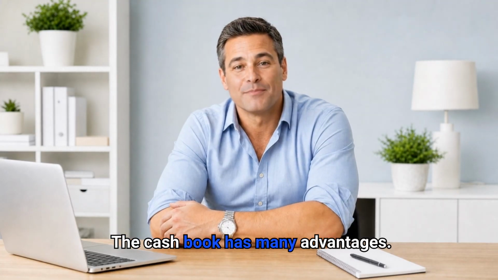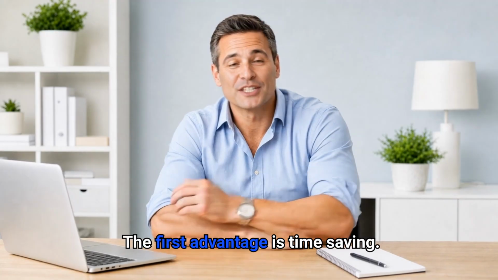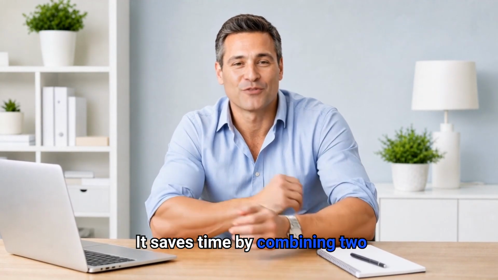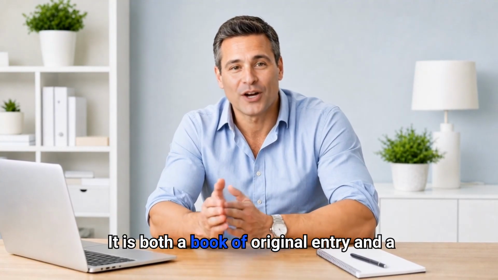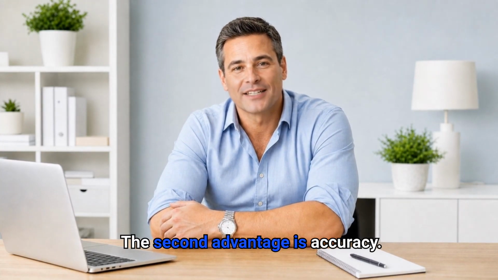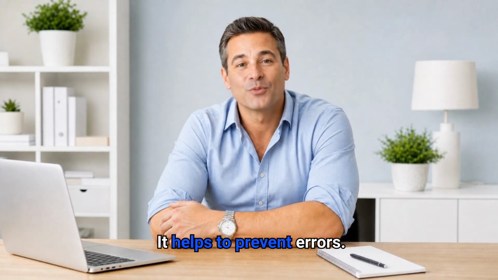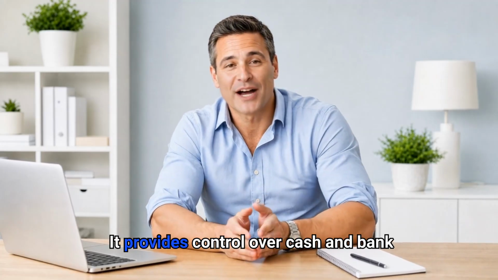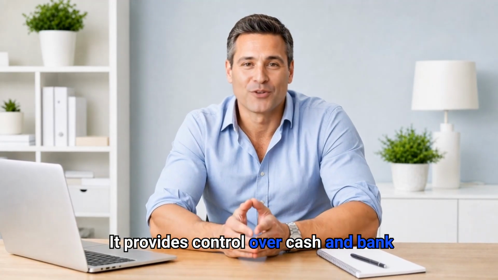Now, let me explain the advantages of the cash book. The cash book has many advantages. The first advantage is time saving. It saves time by combining two functions. It is both a book of original entry and a ledger account. The second advantage is accuracy. It helps to prevent errors. The third advantage is control. It provides control over cash and bank transactions.